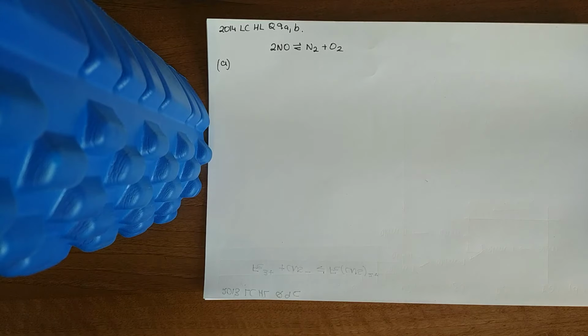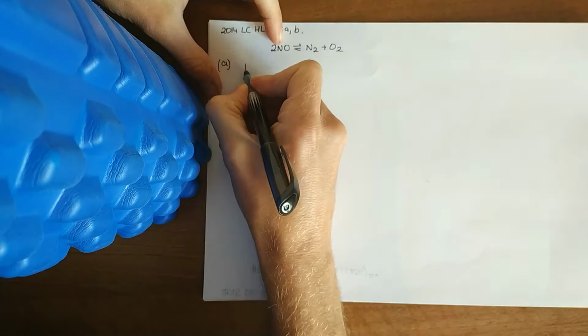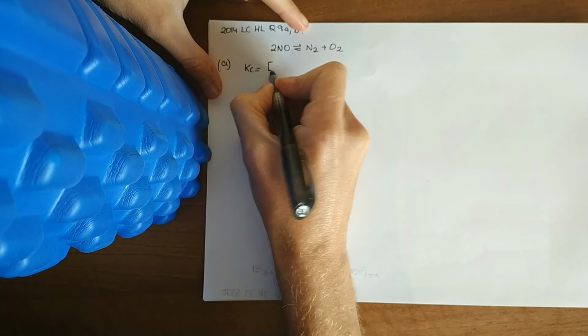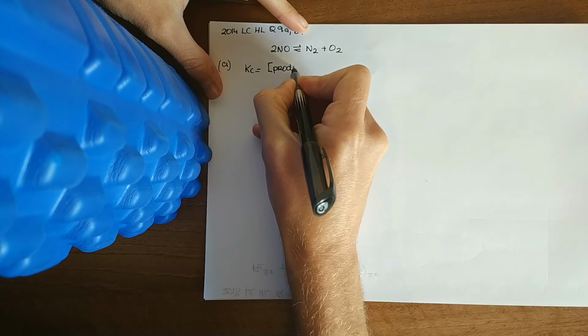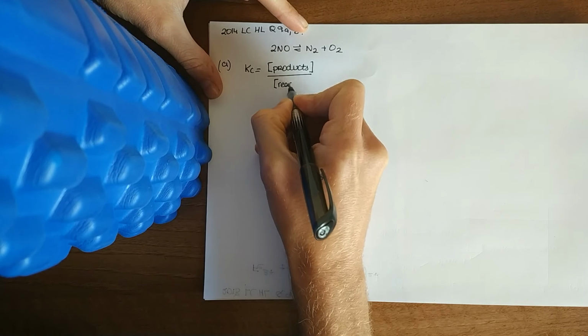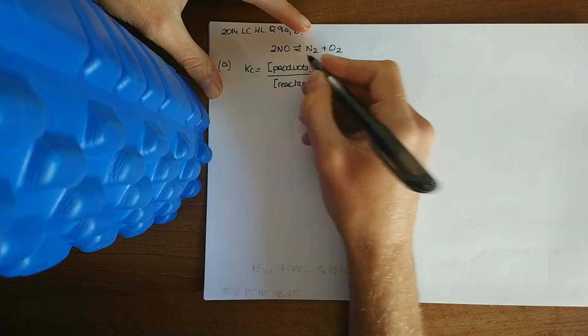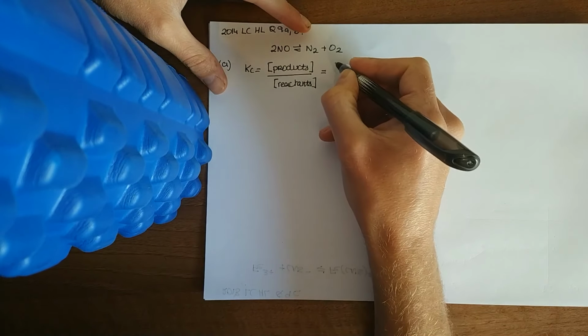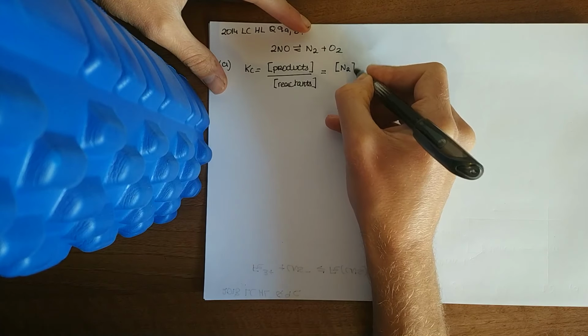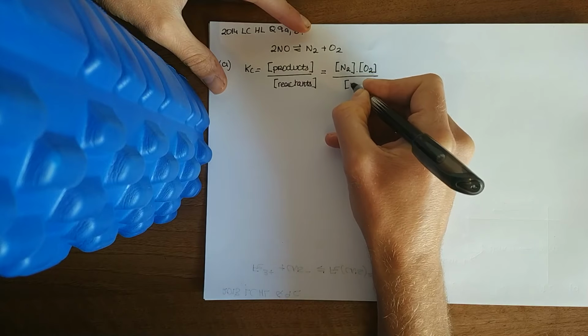So in this one they give you the value of Kc. First bit of question 9 was simply to write down the equilibrium constant expression, so our Kc. Remember it's the concentration in moles per litre for products over our reactants. The square brackets just denote what? The moles per litre. So the products is our nitrogen and our oxygen. Nitrogen times our oxygen.